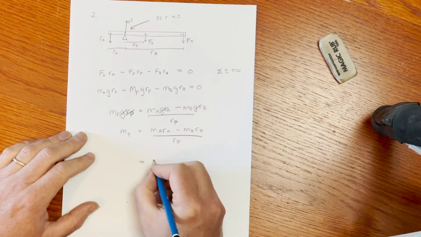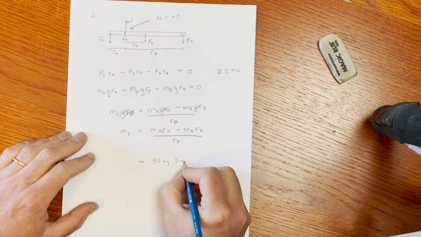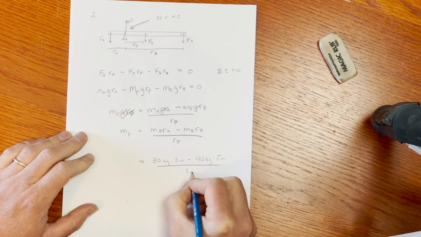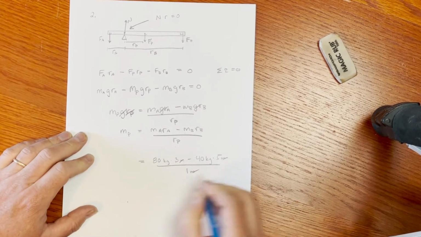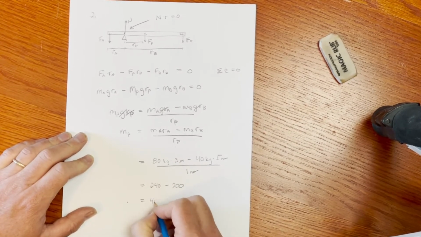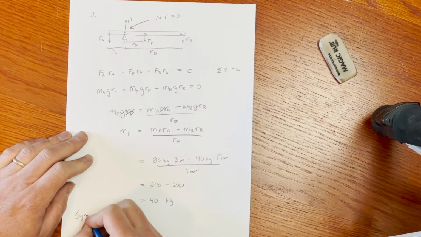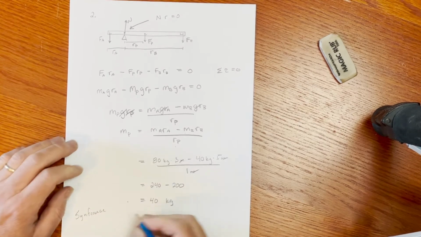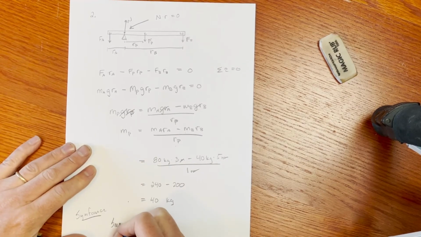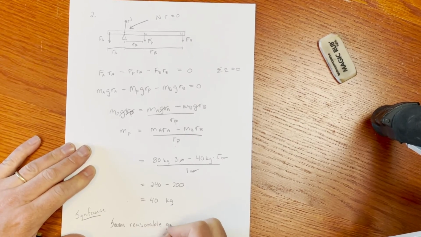And I go ahead and put in my numbers here. MA was 80 kilograms times 3 meters minus 40 kilograms times 5 meters divided by 1 meter. Again, the units cancel for meters, and I'm going to get 240 minus 200, or 40 kilograms for the plank. And then for my significance, I think just kind of thinking about an 8-meter long plank, 40 kilograms seems pretty reasonable. So this seems reasonable given the size of the plank.